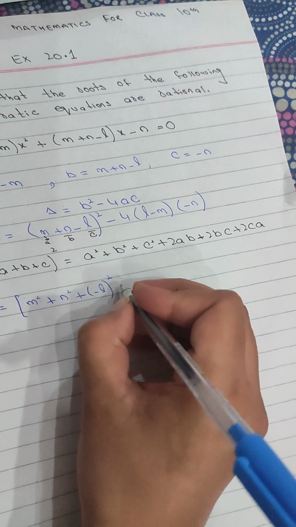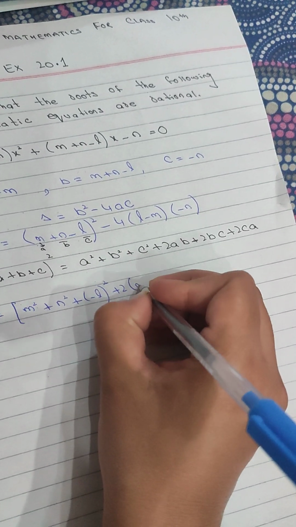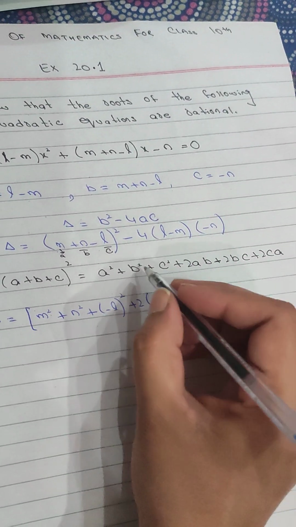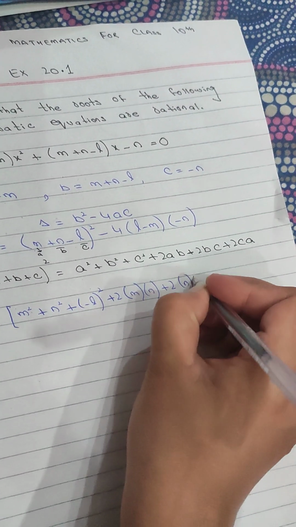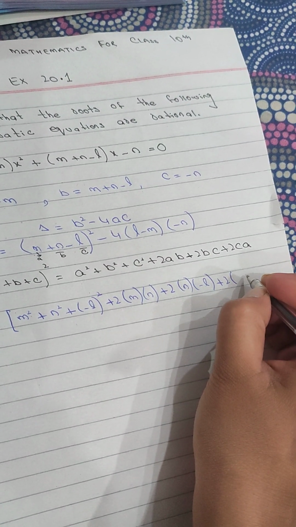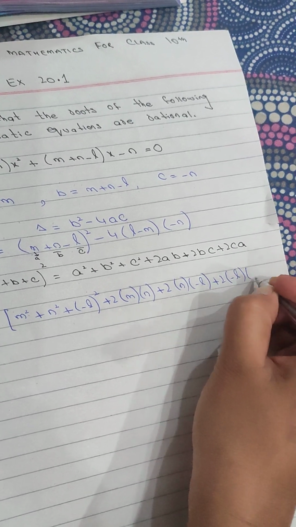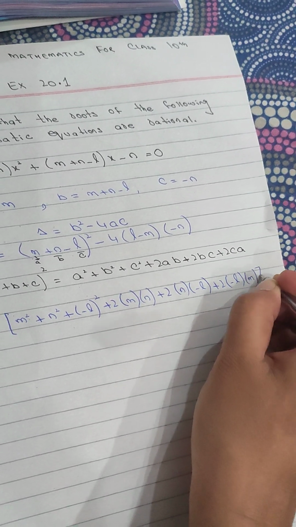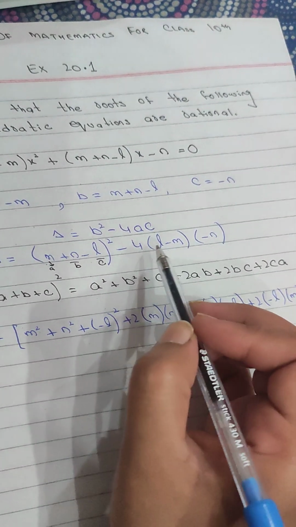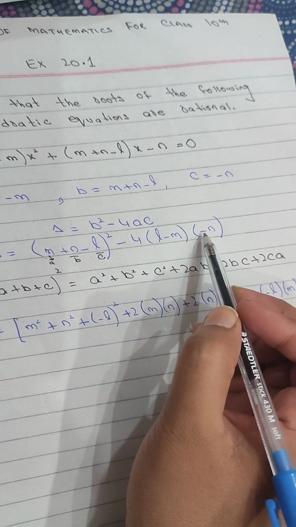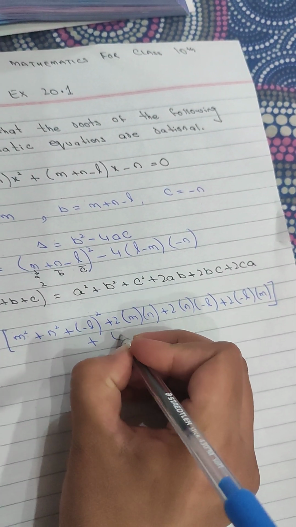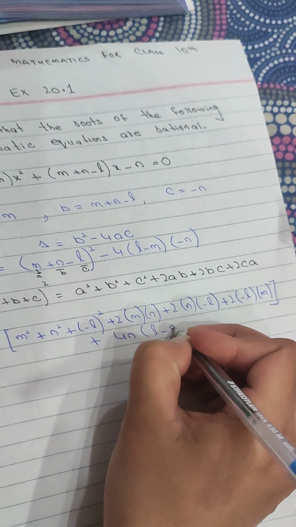Then plus 2ab plus 2, A is m, B is n, plus 2 bc, B is n and C is minus L, plus 2 ca, C is minus L again and A is m. Bracket closed. Then these three terms are multiplying, so we will multiply it one by one. Minus 4 and minus n, minus minus plus 4n, it will be plus 4n and in bracket L minus m is written.